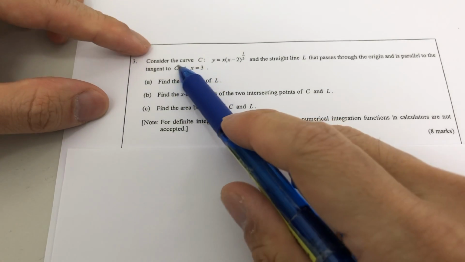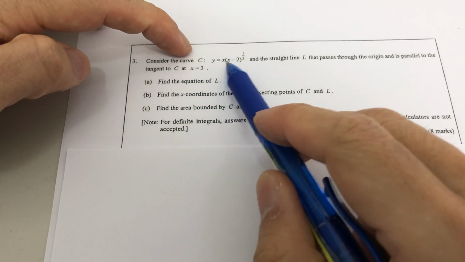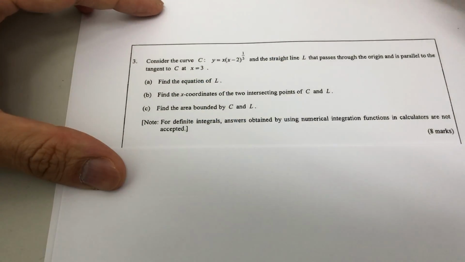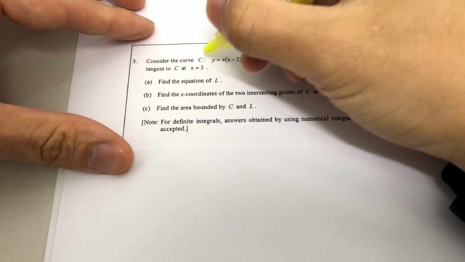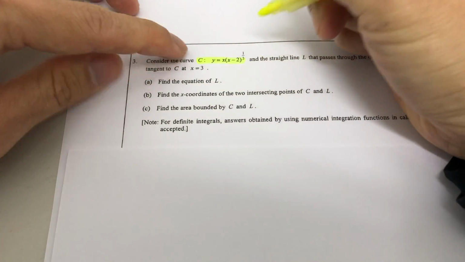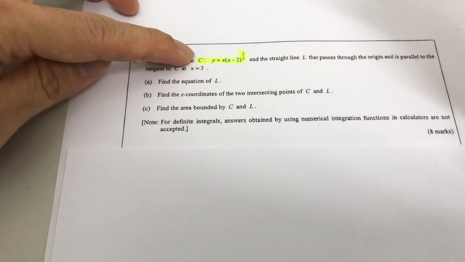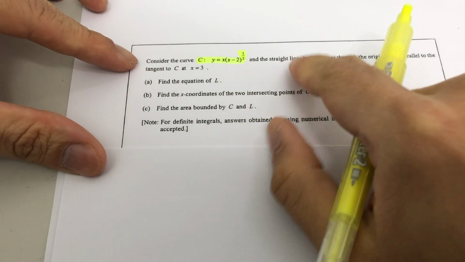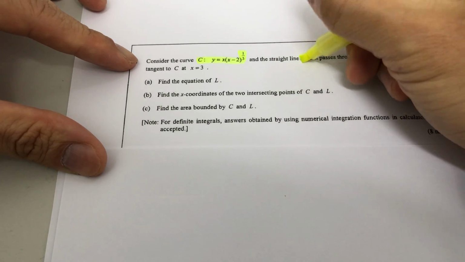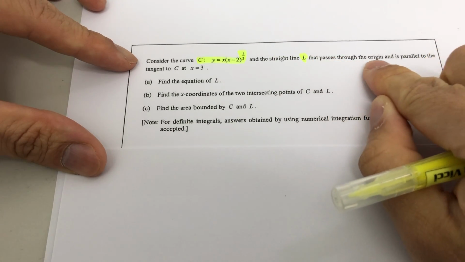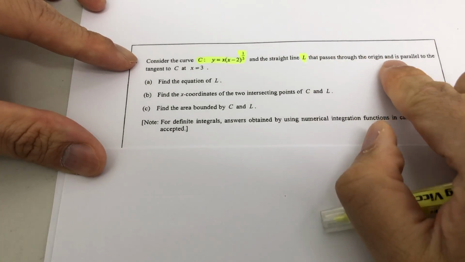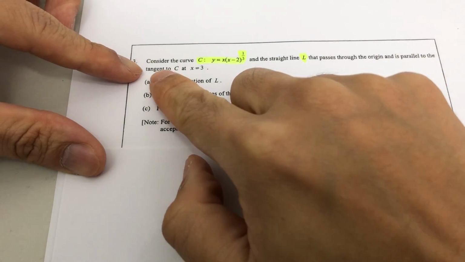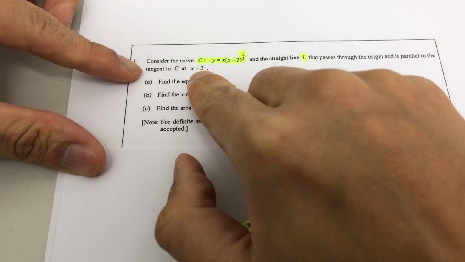This question, first of all, we have a curve. This is the curve. The name is C. And then there's a straight line L that passes through the origin and is parallel to the tangent to C at this point.